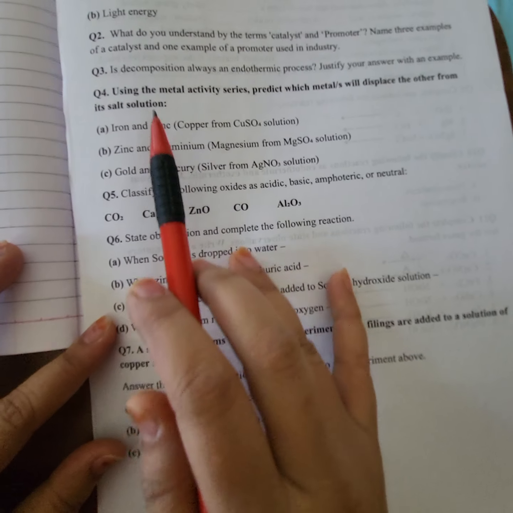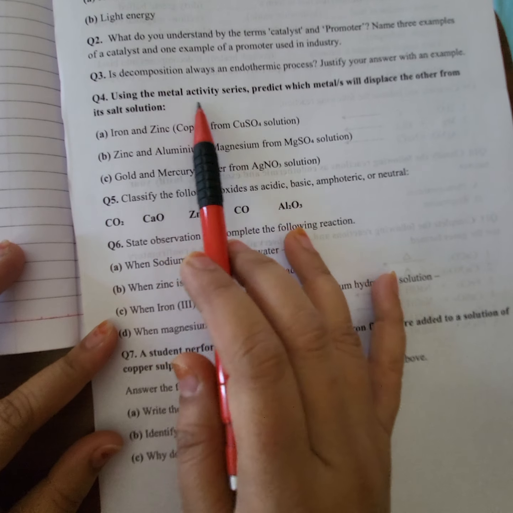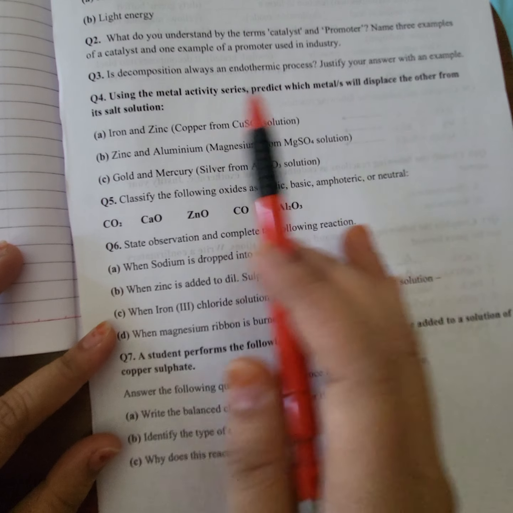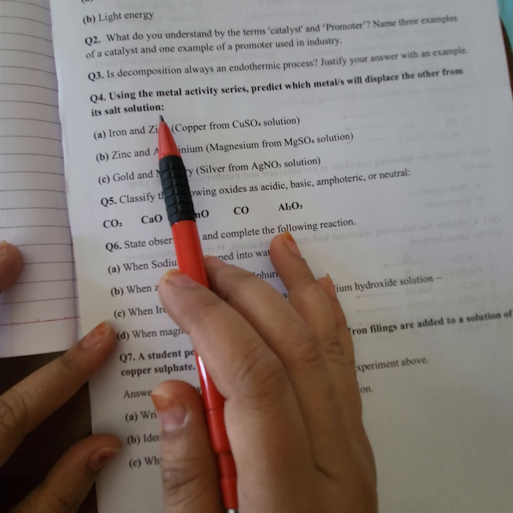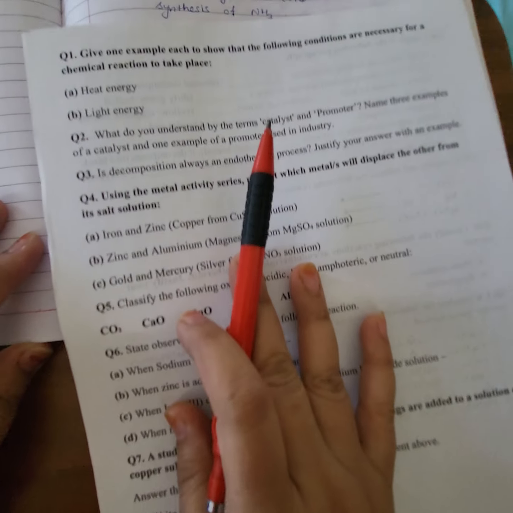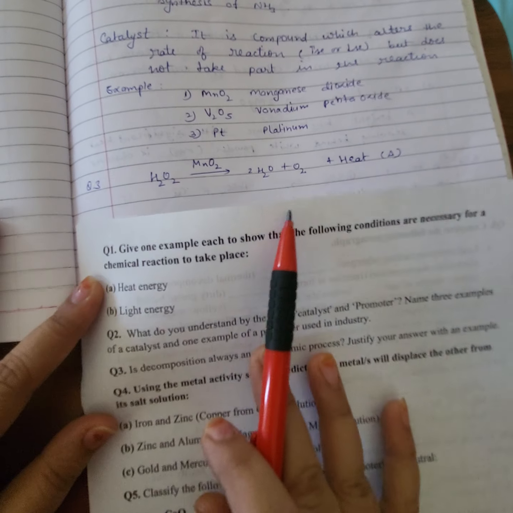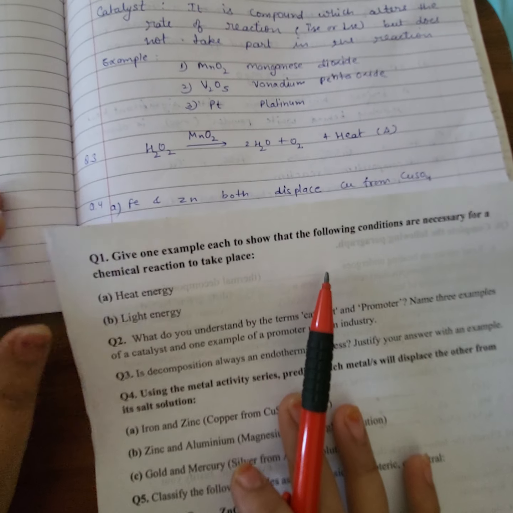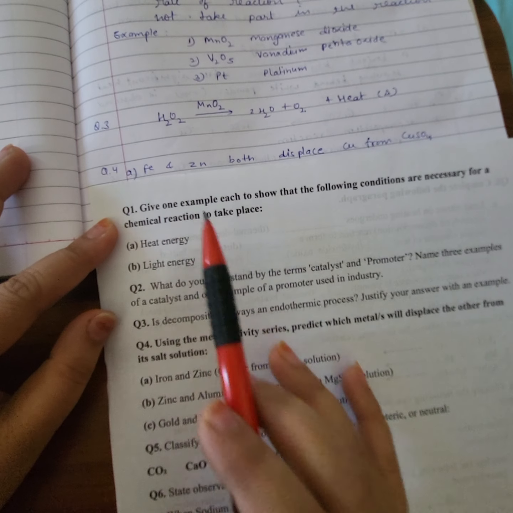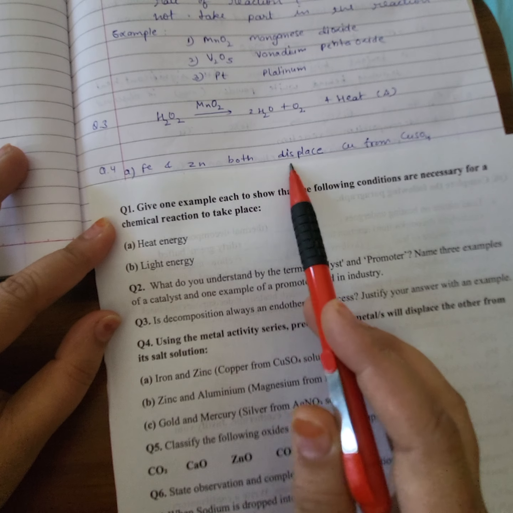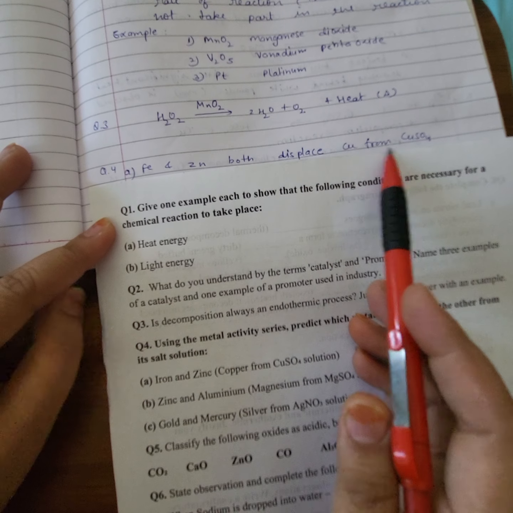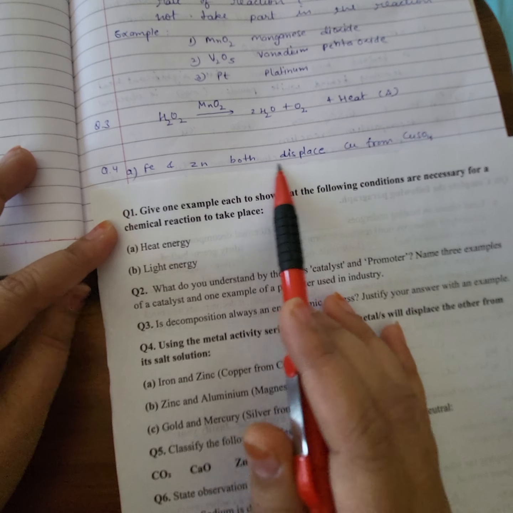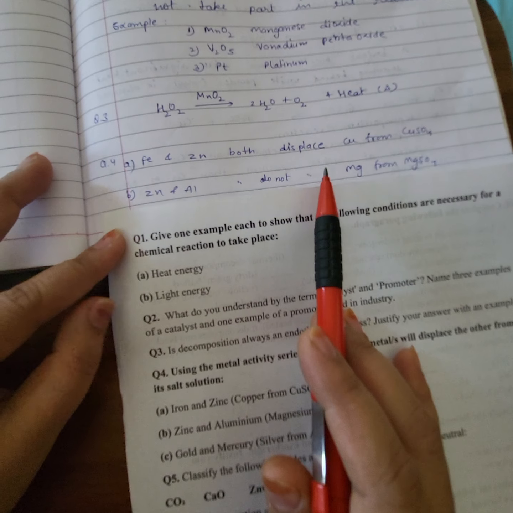Now question number 4. Using metal activity series, predict which metal will displace the other from its salt solution. The answer is, first, iron and zinc both will displace copper from copper sulfate because iron and zinc both have a higher position than copper in the activity series.